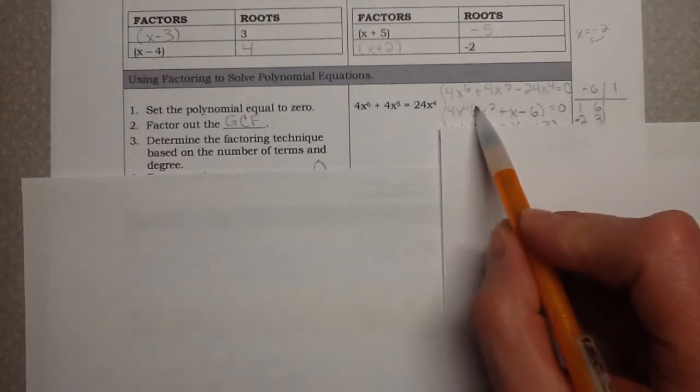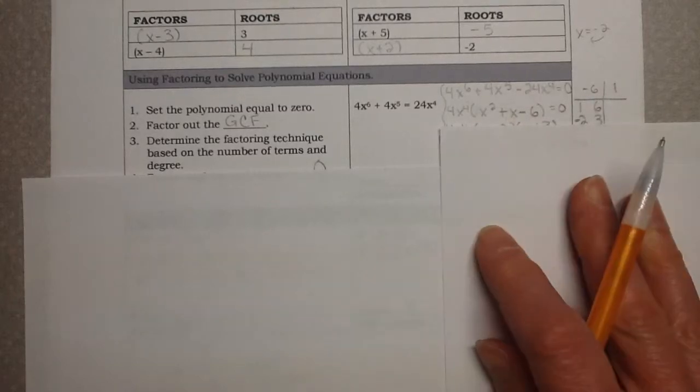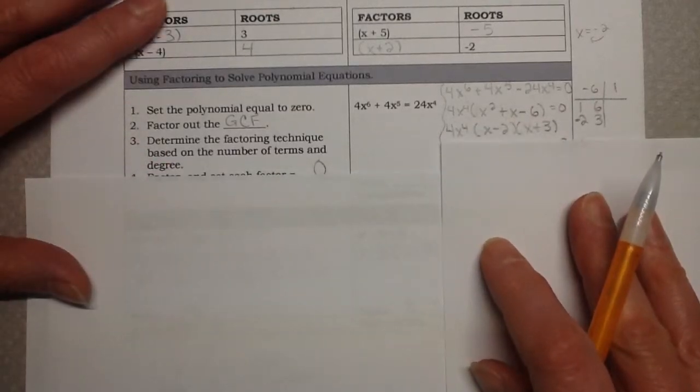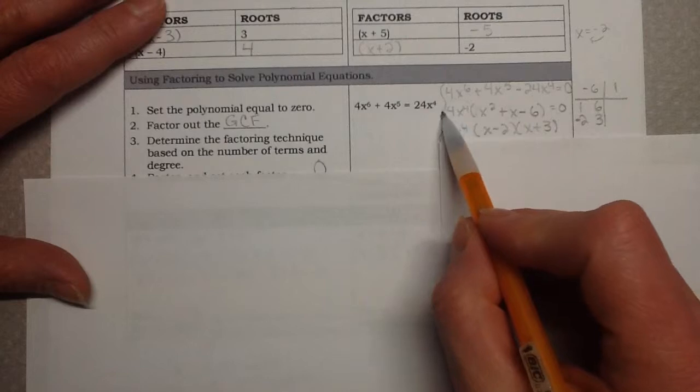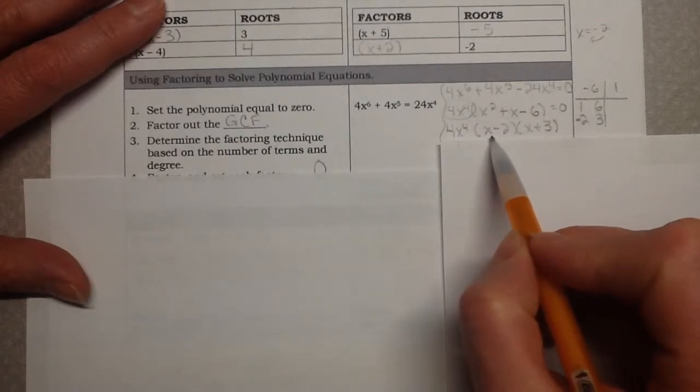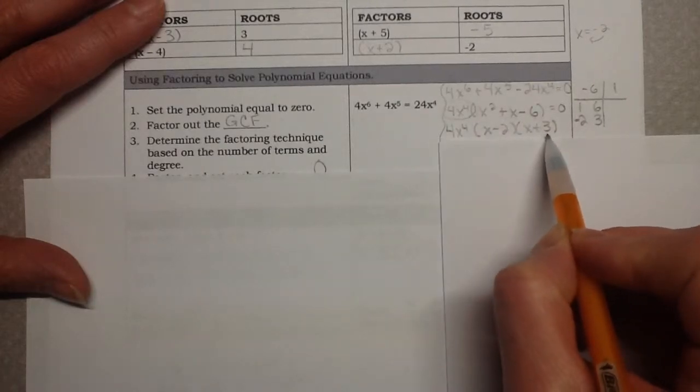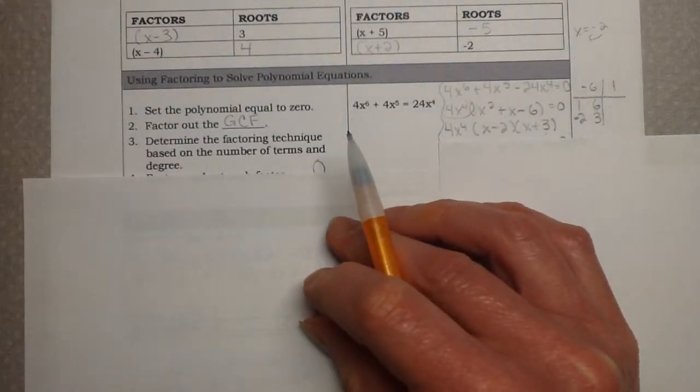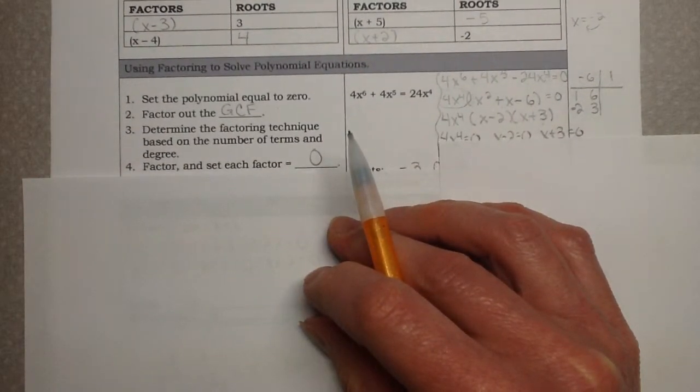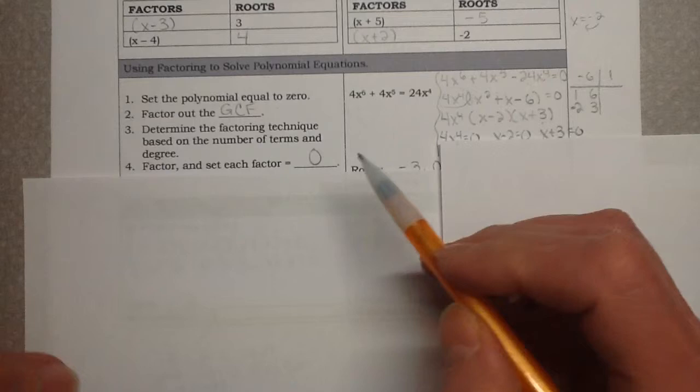Now since this coefficient is 1, I can jump to the factor term right away. So here are my factors. I have 4x to the 4th, and then x minus 2, and x plus 3. Okay, now the next thing that we're going to do is set each factor equal to 0.